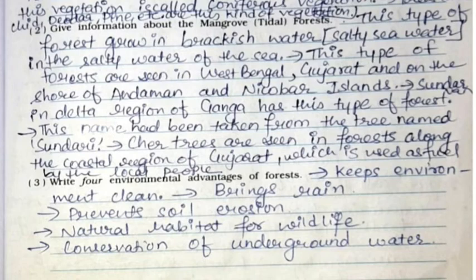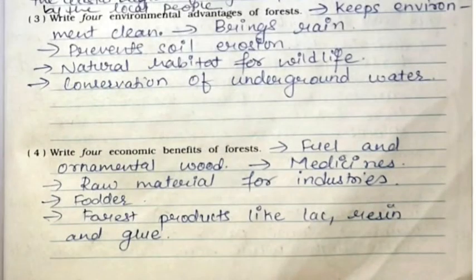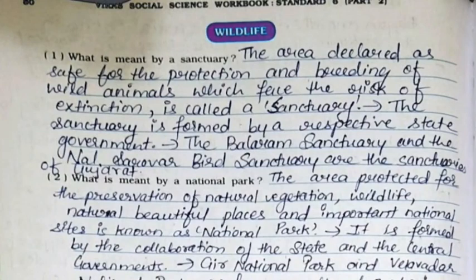Third, write 4 environmental advantages of forests. Keeps environment clean, brings rain, prevents soil erosion, natural habitat for wildlife, conservation of underground water. Fourth, write 4 economic benefits of forests: fuel and ornamental wood, medicines, raw material for industries, fodder, forest products like lac, resin, and glue.